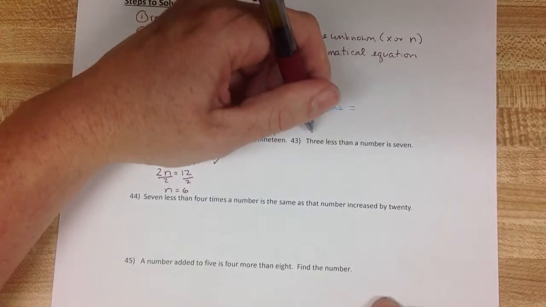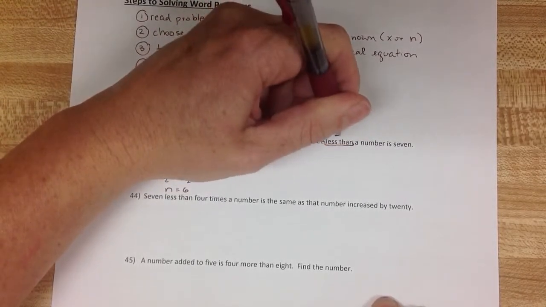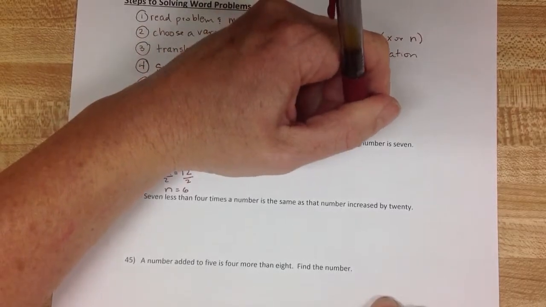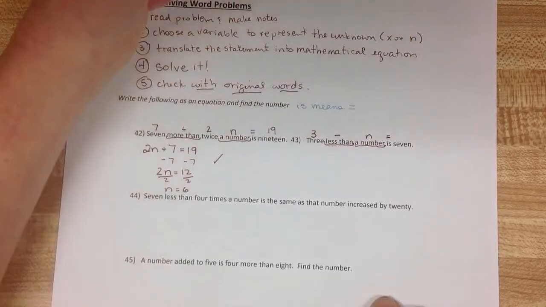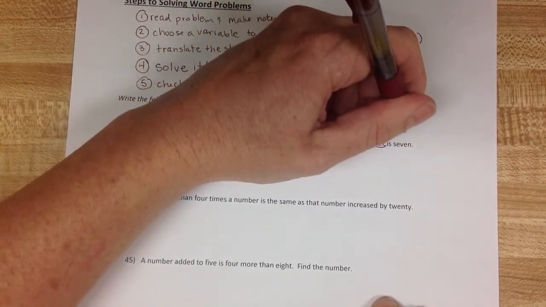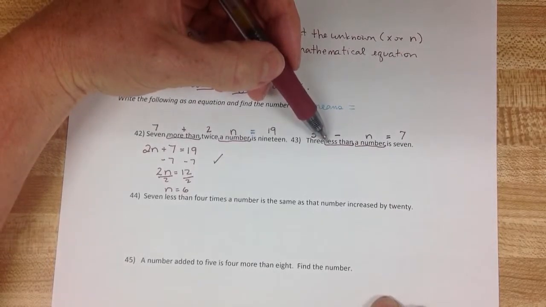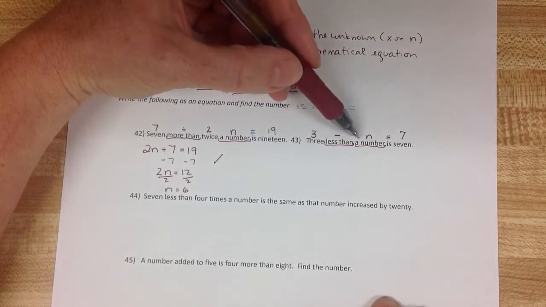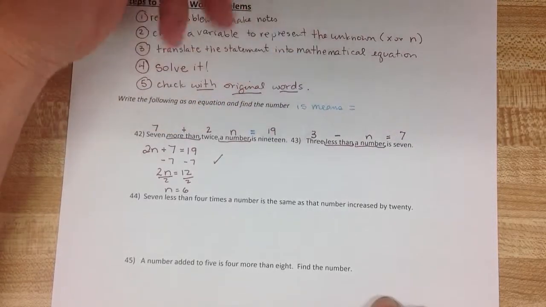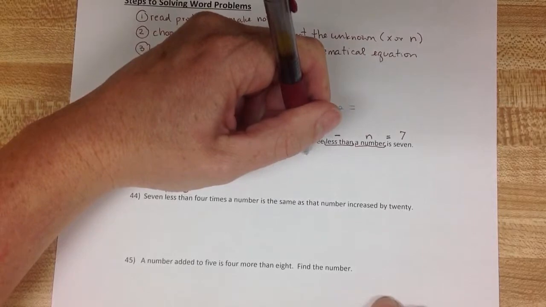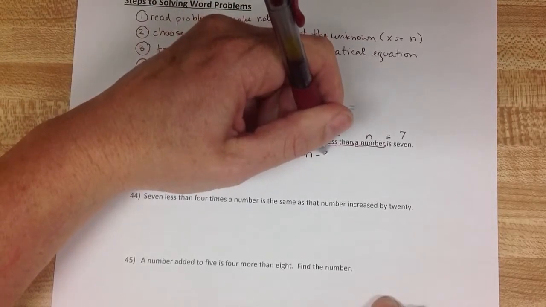In this next one, we have 3 less than a number is 7. My number will be n again. There's that is, which is our equal sign, 7. And as we learned in the previous section, the less than means that we're taking 3 away from this number that we know. So when we go to translate this into our mathematical equation, the n is going to come first.